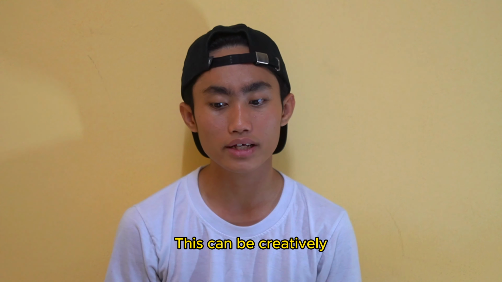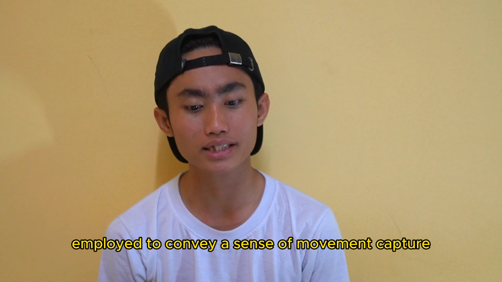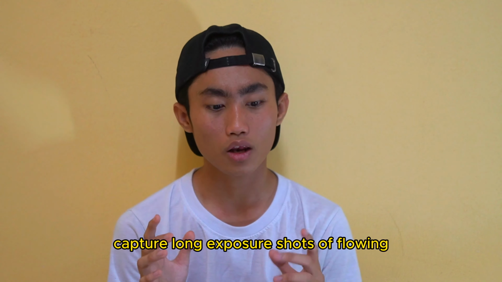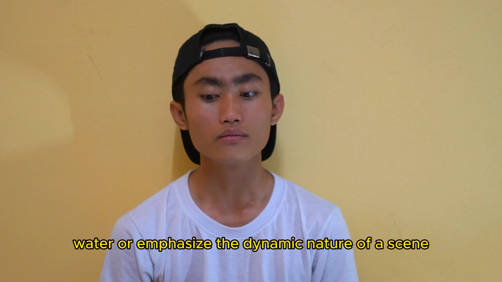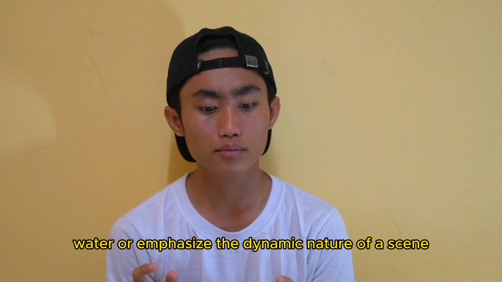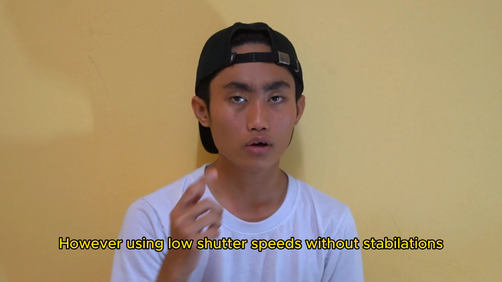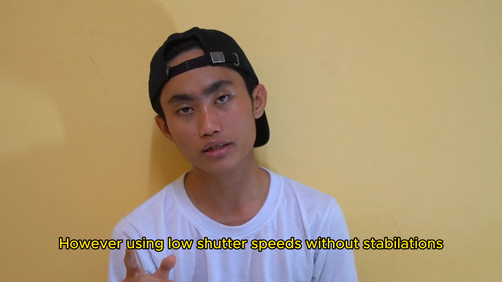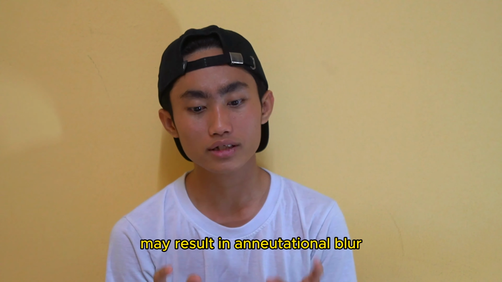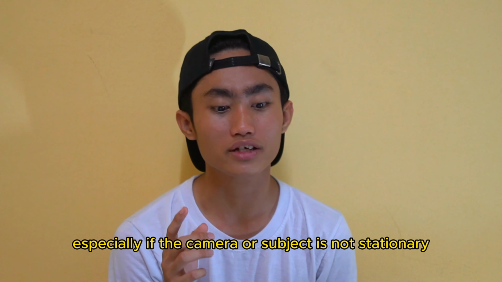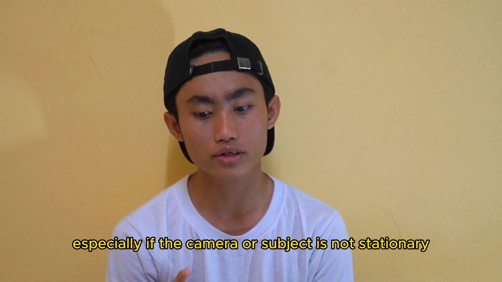This can be creatively employed to convey a sense of movement, capture long exposure shots of flowing water, or emphasize the dynamic nature of a scene. However, using low shutter speeds without stabilization may result in unintentional blur, especially if the camera or subject is not stationary.